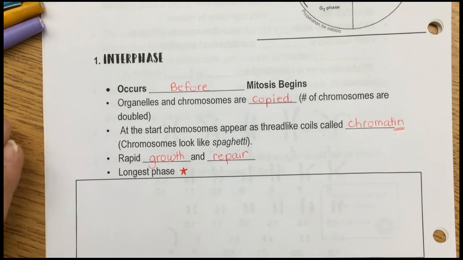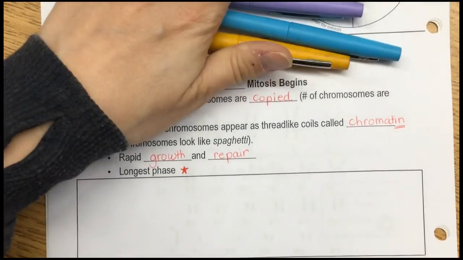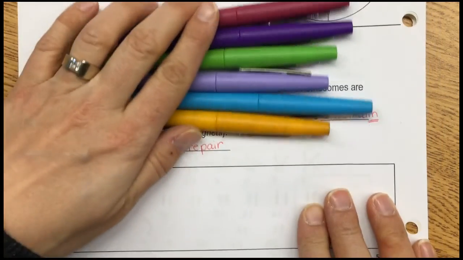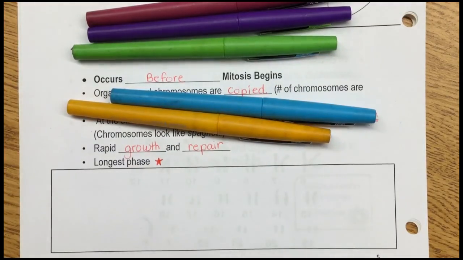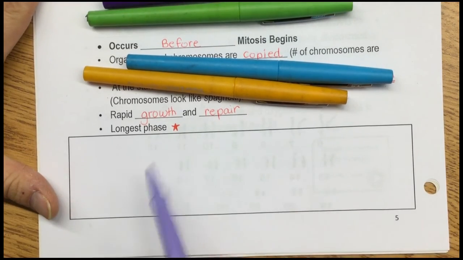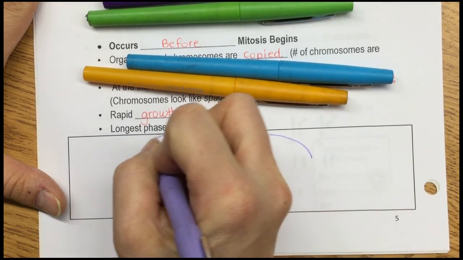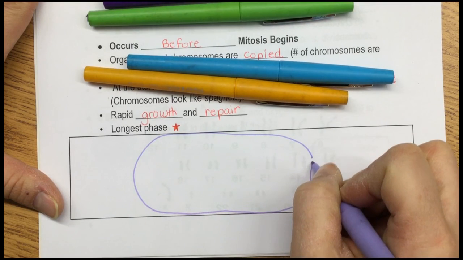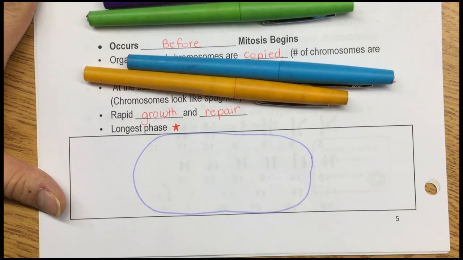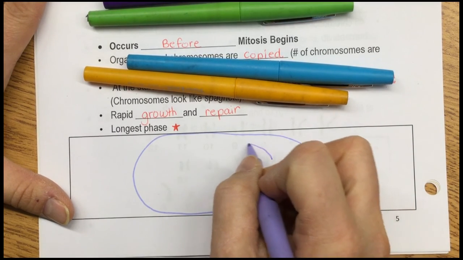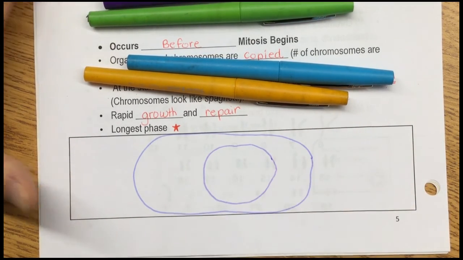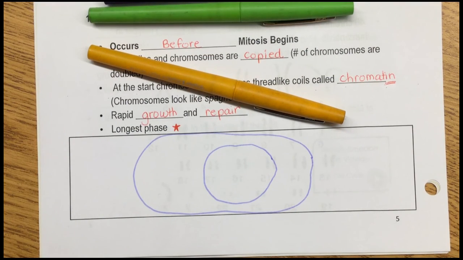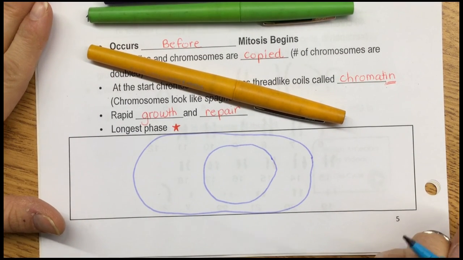Now, let's draw it. I have my 6 colors here. I'm going to start by drawing the cell membrane. The picture we have is rectangular, so your cell is not going to be a circle, and that's totally okay. We're going to draw our cell membrane, and then also a nuclear membrane at the same time. I'm going to make my membranes all the same color. The next thing I'm going to draw is a pair of centrioles, which is where the spindle fibers come from.